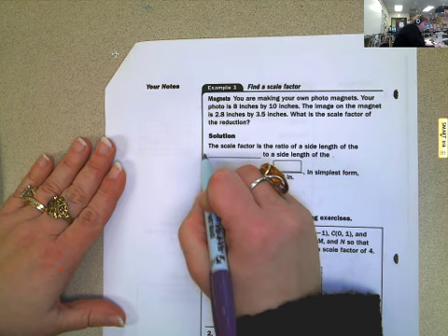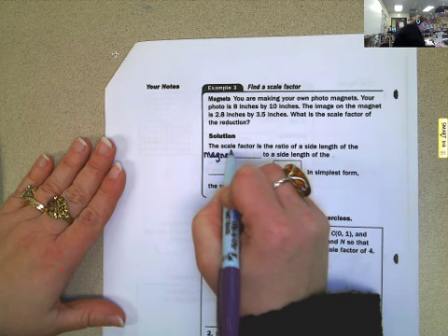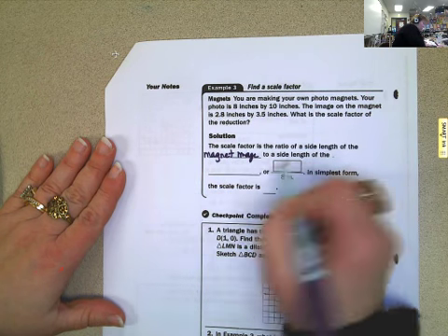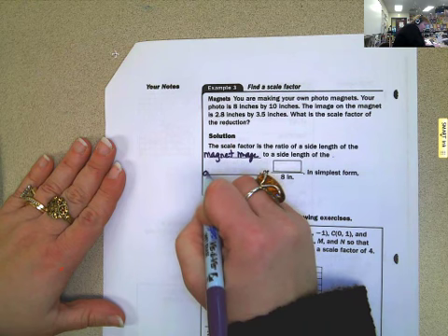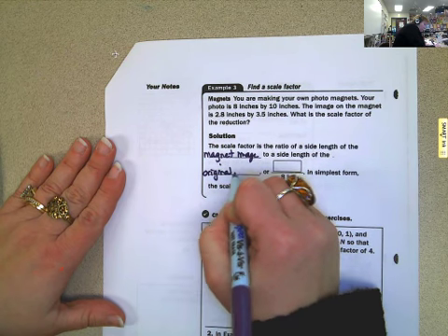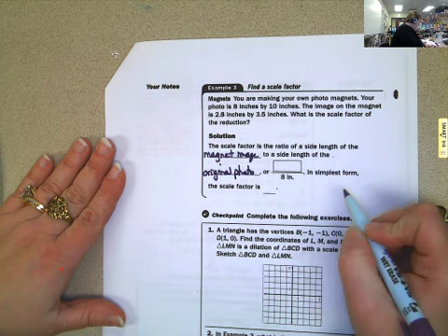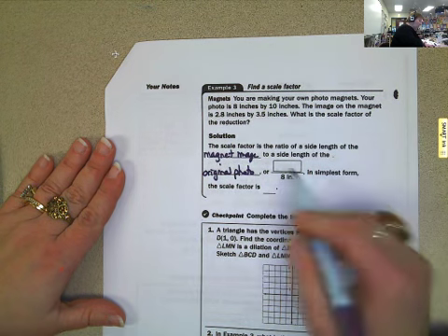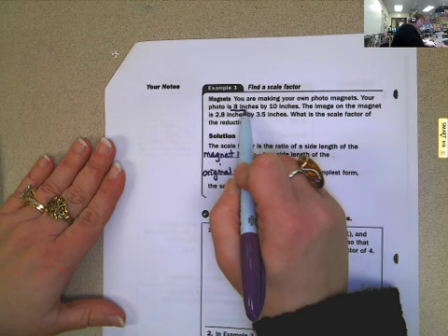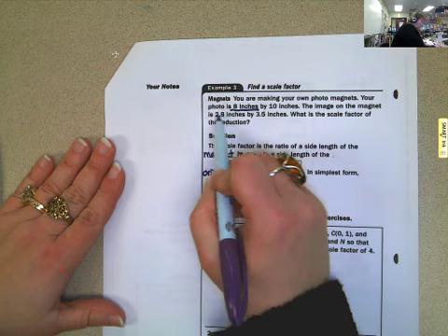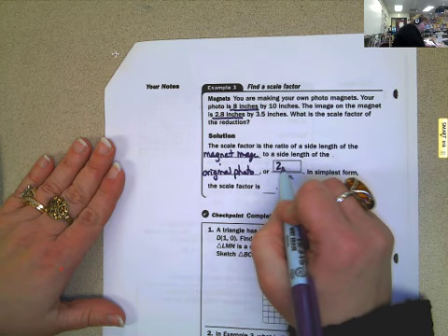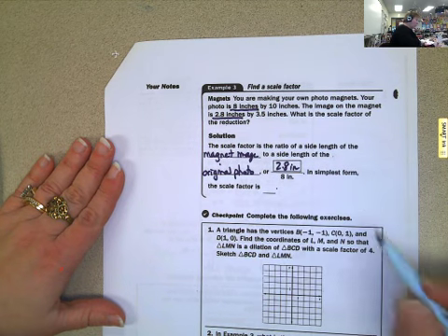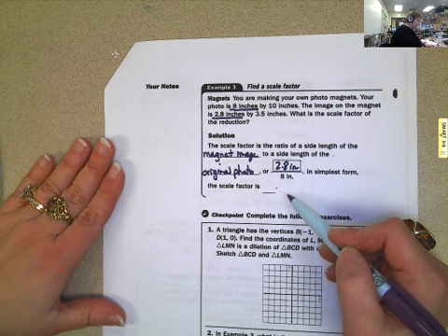Okay, so I'm going to write the magnet image to the side length of the original photo. Okay, so we know that that dimension of 8 inches, the original, is going to go down to 2.8 inches. So that's what I'm going to put in here. Our ratio is 2.8 to 8.